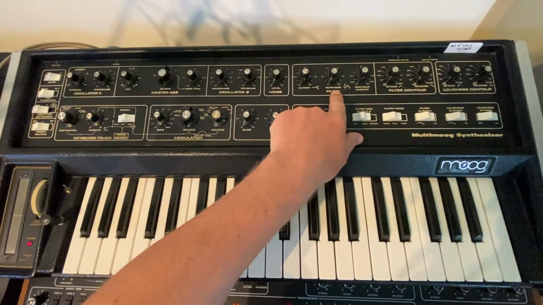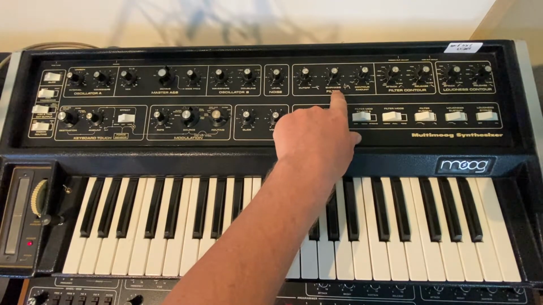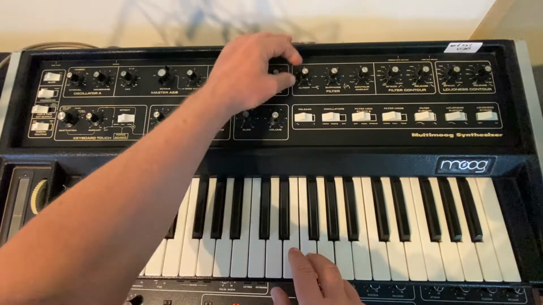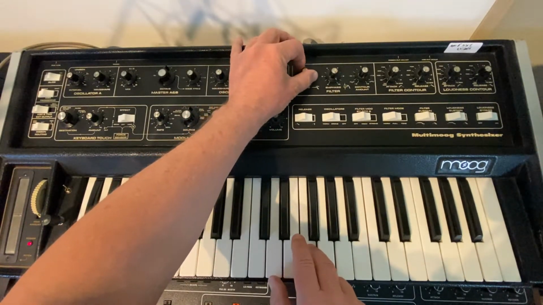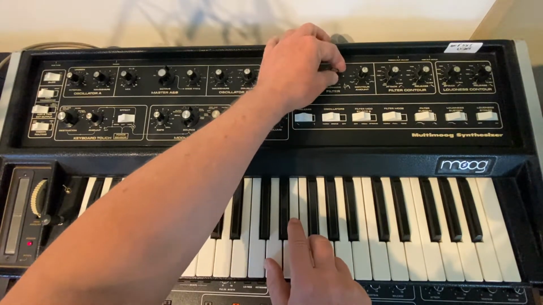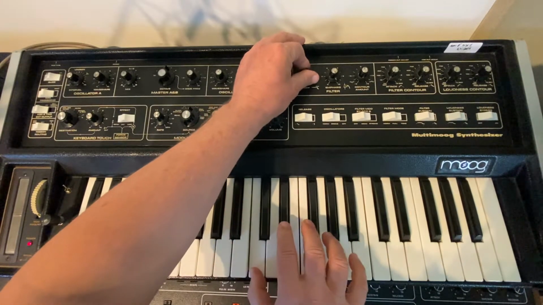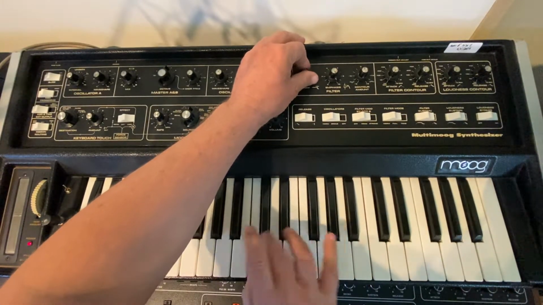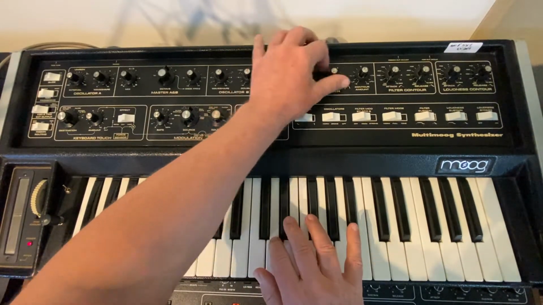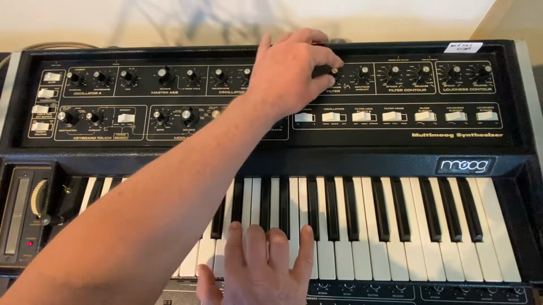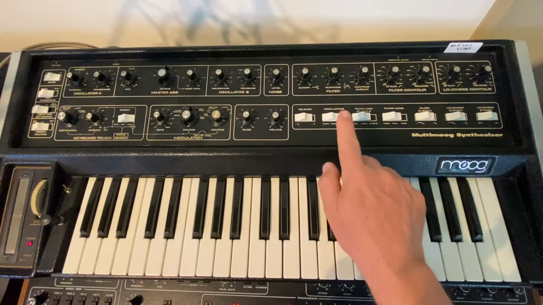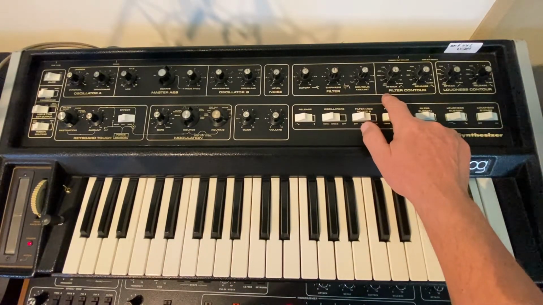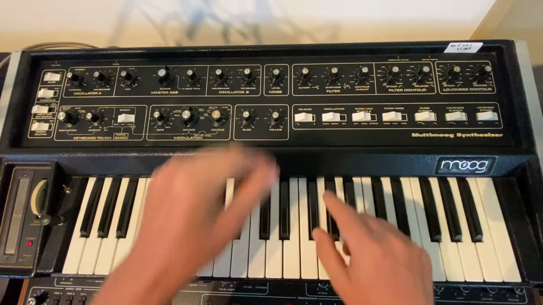So here is another button which is a resonance. On this synthesizer it's called emphasis, but on the newer synthesizer it's called resonance. So it's a feedback in the filter like that. So this is very characteristic of the Moog sound. And then all this little envelope will somehow automate what I did with this, you know.